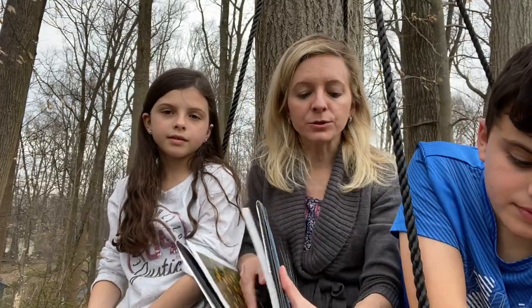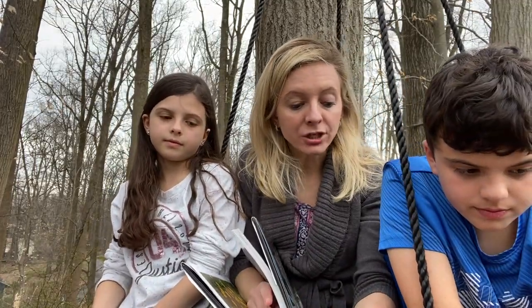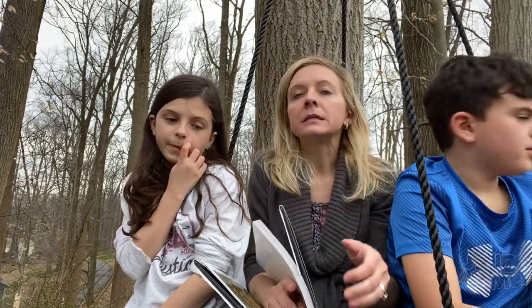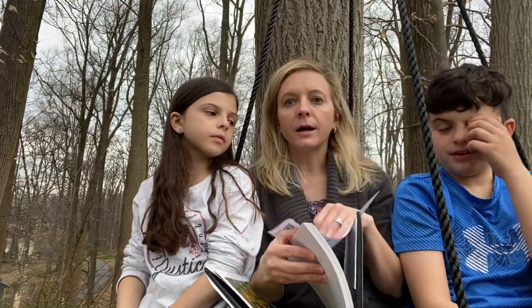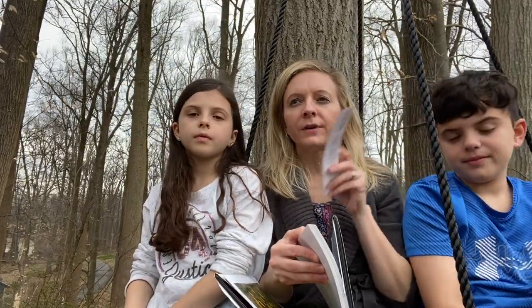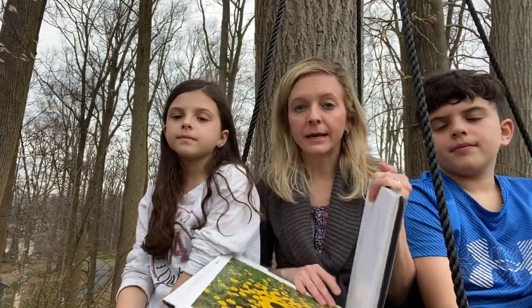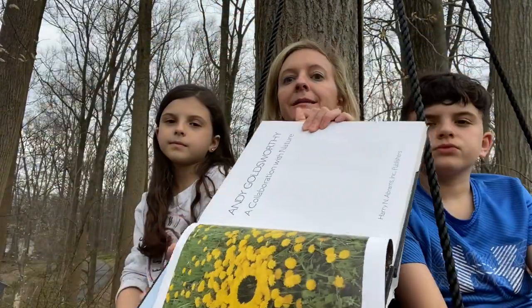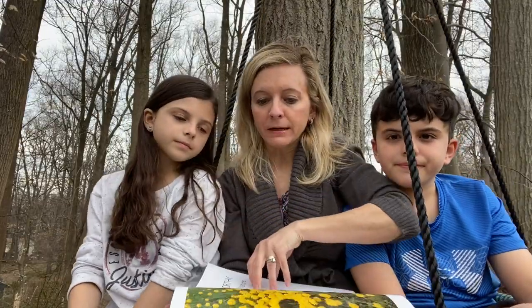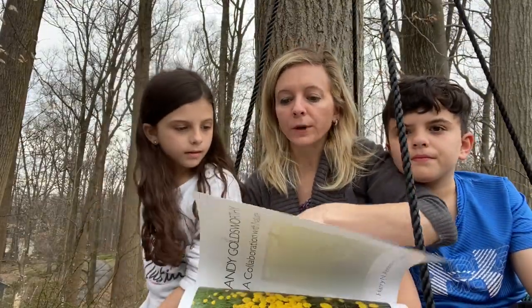So Andy Goldsworthy is actually an environmentalist and a land artist, and he creates these sculptures out in nature. The really cool part about him is he knows that someone's going to disturb these.